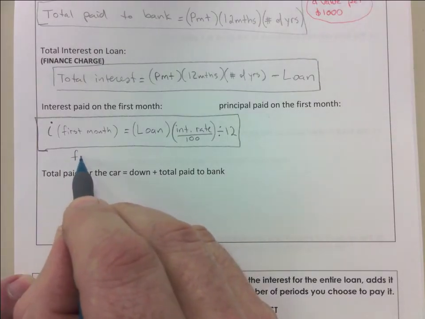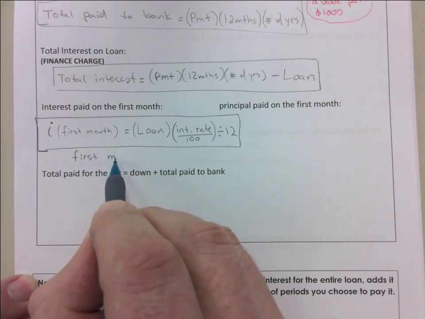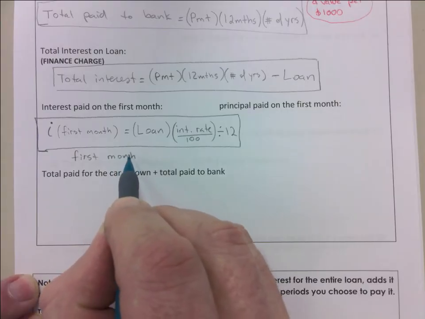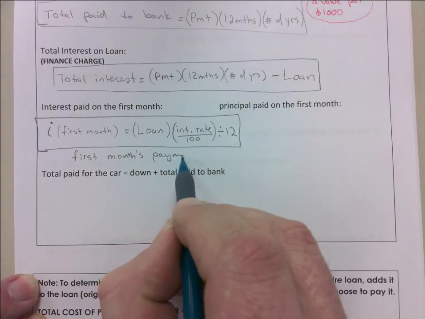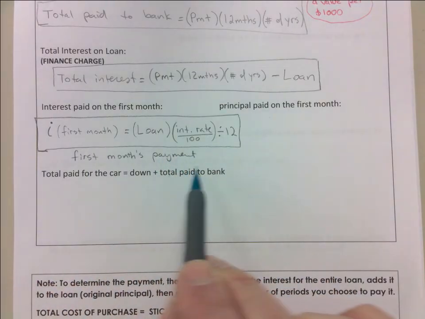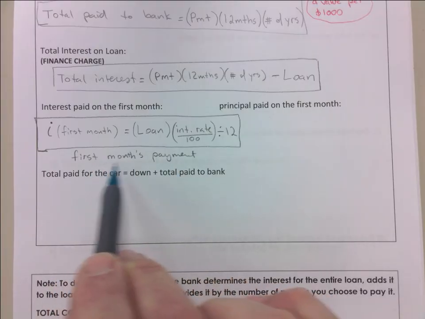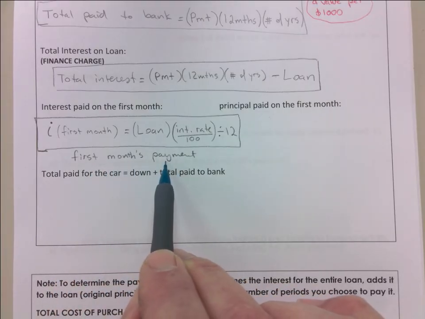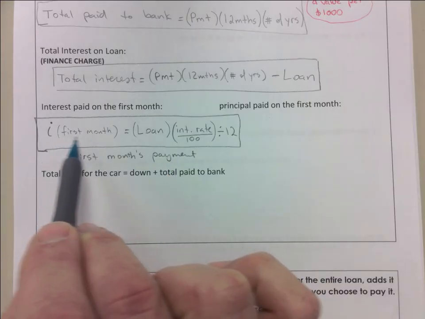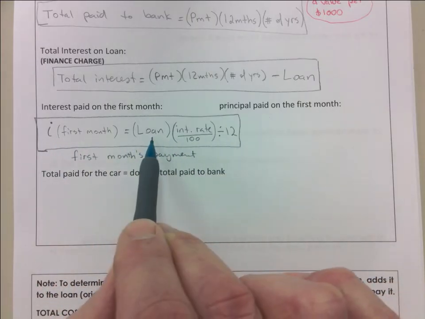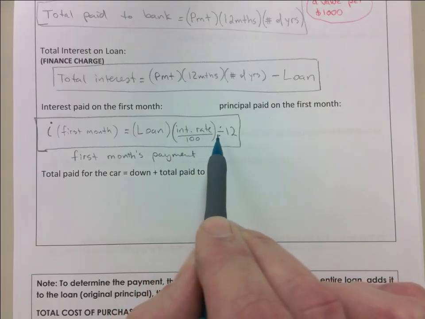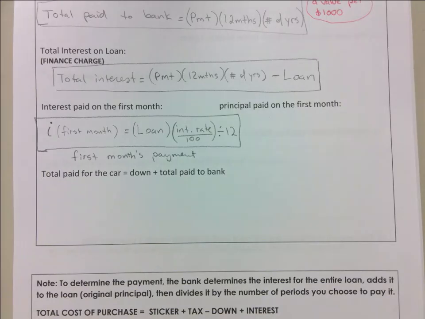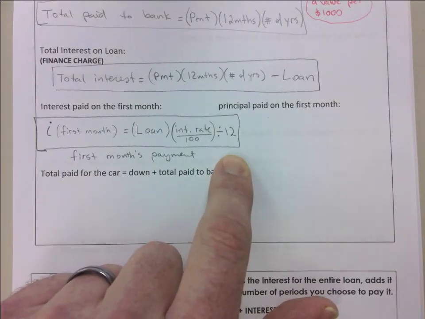I'm going to add first month's payment. If you want to find out how much of your first month's payment is going towards interest, you've got to use this formula right here. Take the loan times the interest rate divided by 100. This turns it into a decimal, right? And then you divide everything that you get by 12.